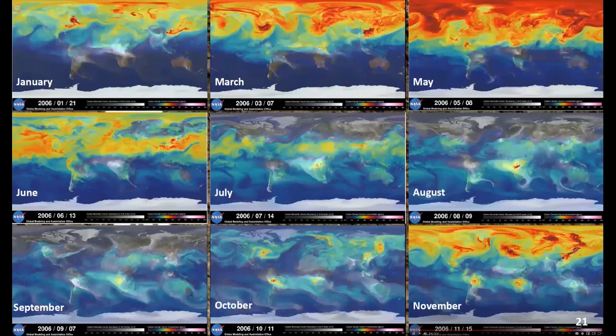No color whatsoever is very low concentrations. Red, dark red, even purple is very high concentrations. So you can see that there's a lot of it in the northern hemisphere in January. That's where most people live. That's where most of our industry is. That's where most of our carbon dioxide emissions are produced, and how that builds throughout the winter and even into the spring, where it's looking pretty nasty in May.